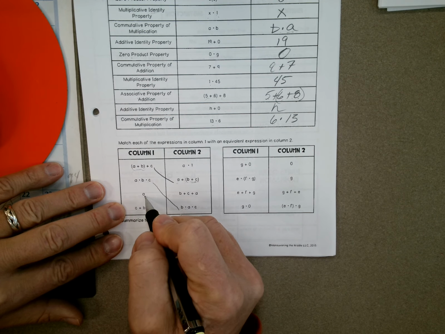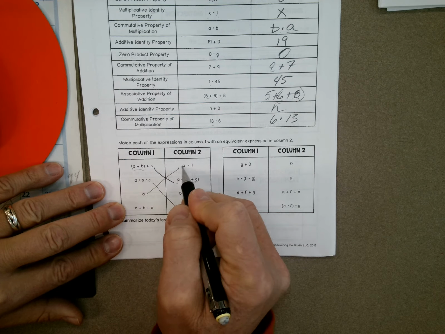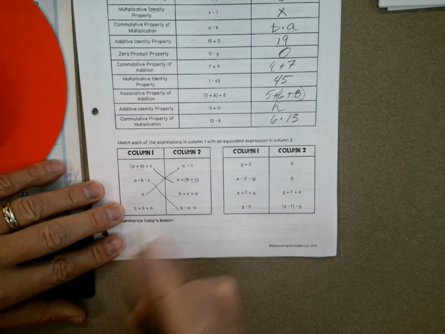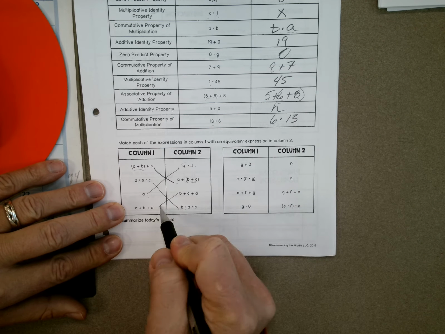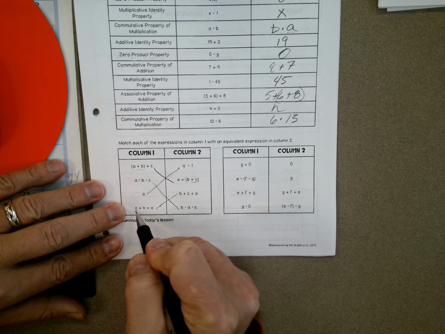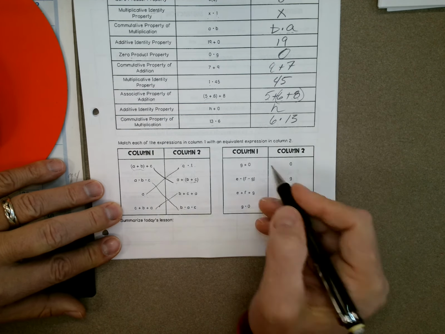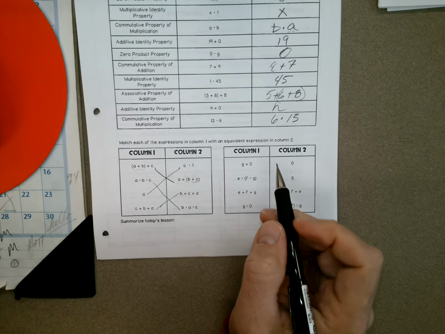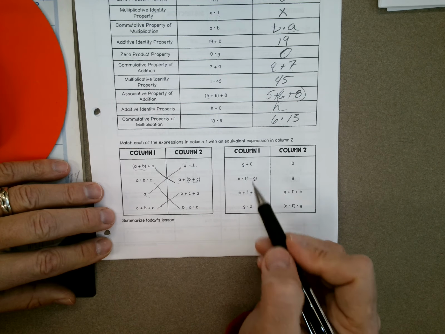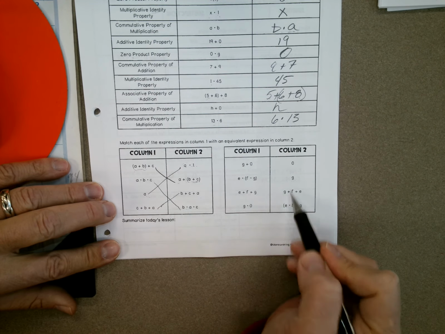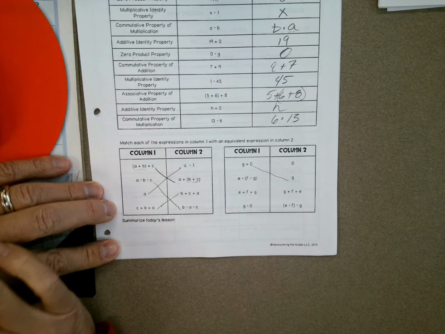All right, A is equal to A times 1. Any number times 1 gives you that number. And then by default, this is the commutative property of addition. You see, the order changes, and that shows us that. Let's try that again. Now, when we look at this, this is the additive identity property. You can add 0 to any letter or number and still get that answer.